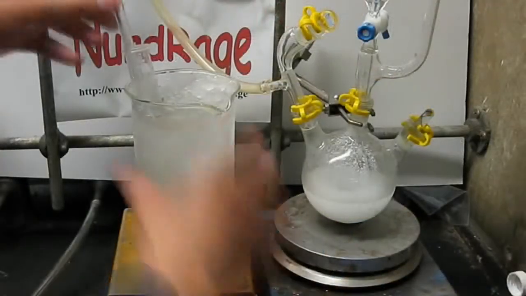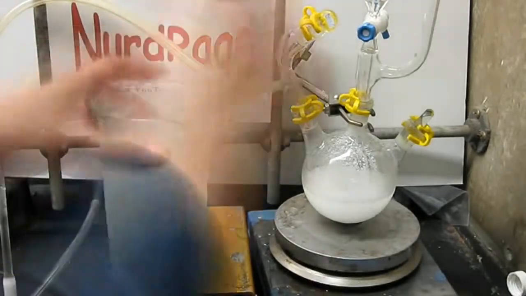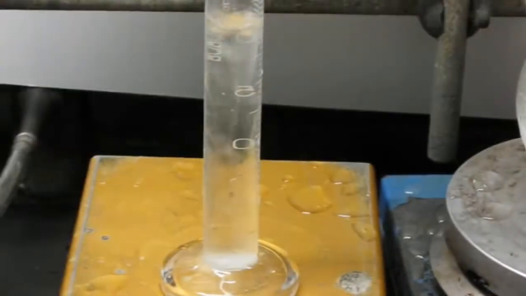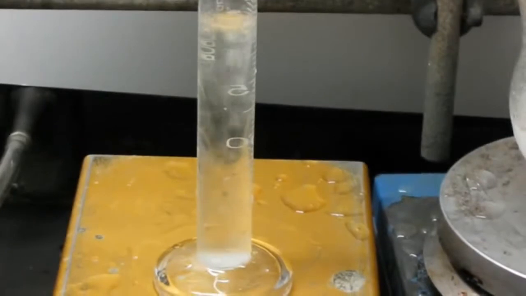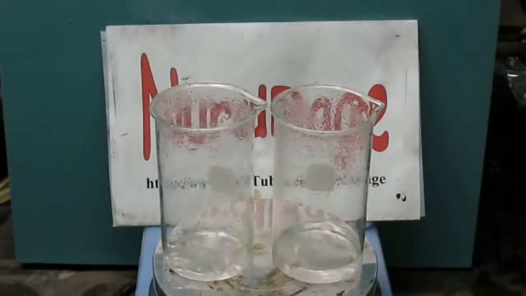Alright, in either method, take out the cylinder from the ice bath and let it warm back up to room temperature. As it does so, some of the excess sulfur dioxide will bubble out. Boil the acid to both concentrate it and remove the remaining sulfur dioxide.